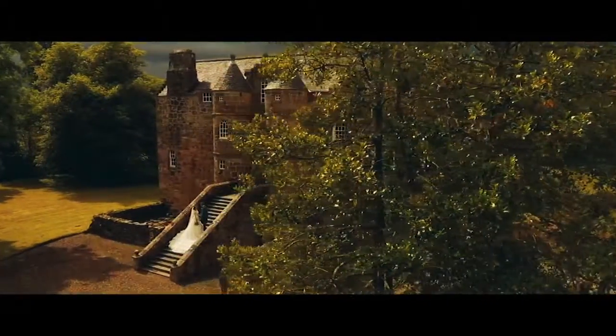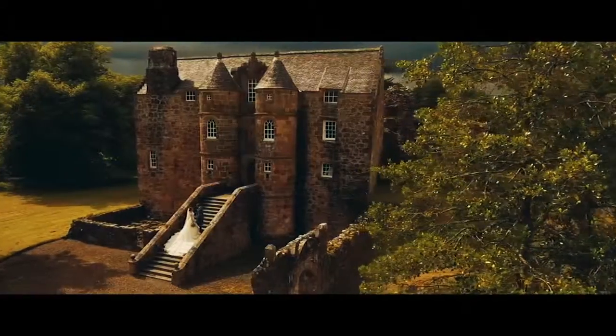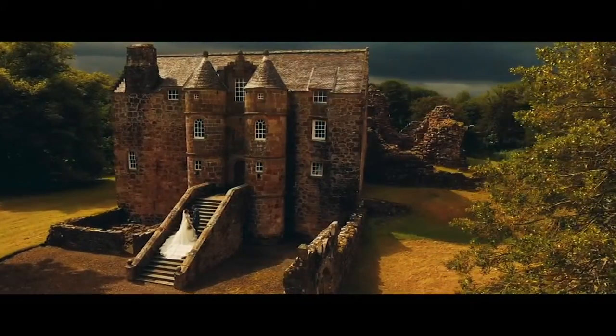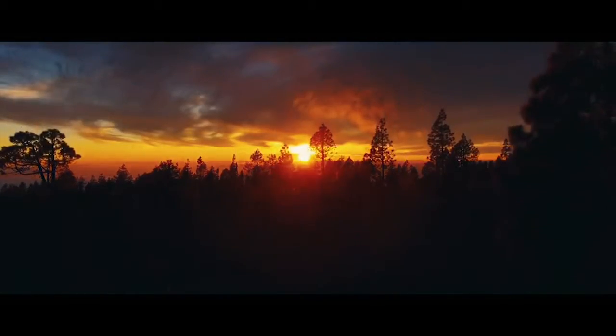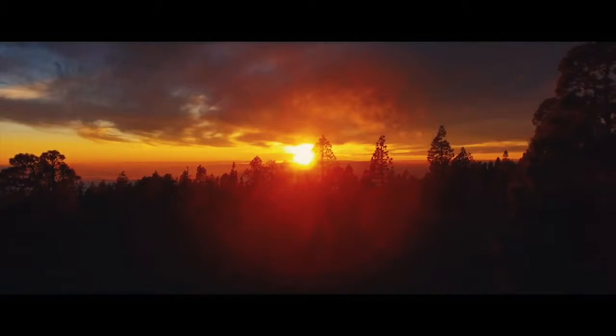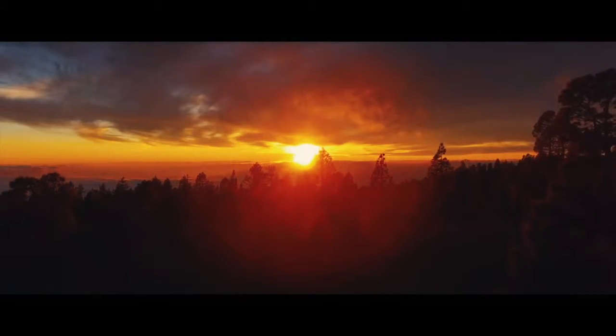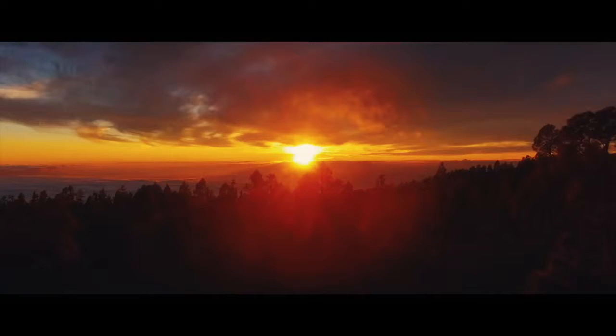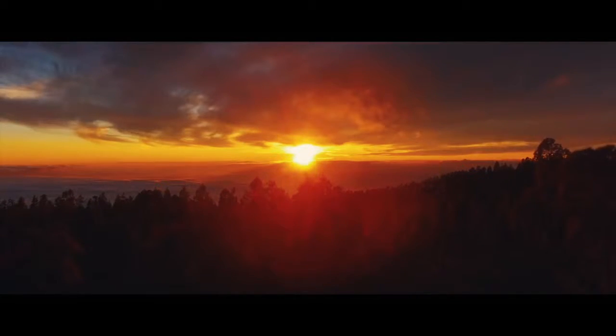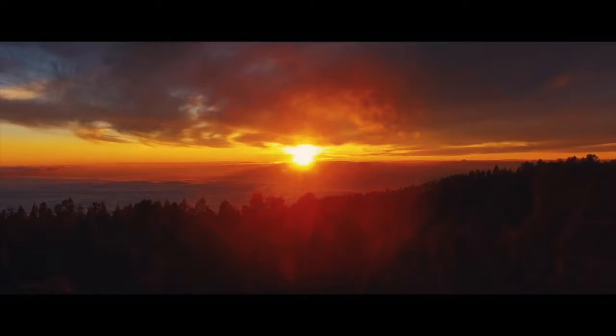This is nothing more than just sliding to the side from behind a tree, revealing a castle, revealing a couple standing on the stairs. This is nothing more than flying up. It couldn't get any easier than that. But we have correctly exposed for silhouetted trees. We have a beautiful sun flare coming from the setting sun. We have clouds in the background. Easy move, beautiful results.